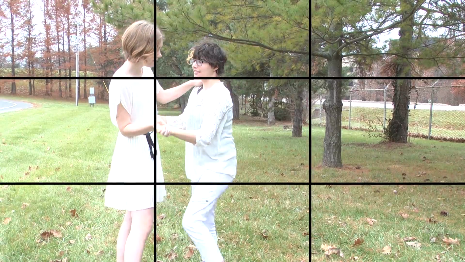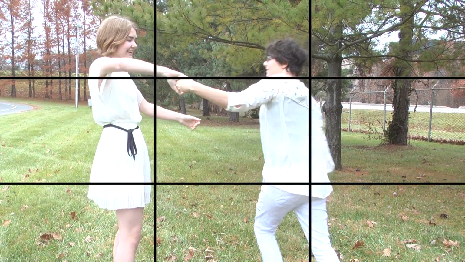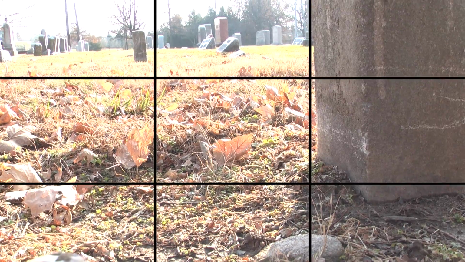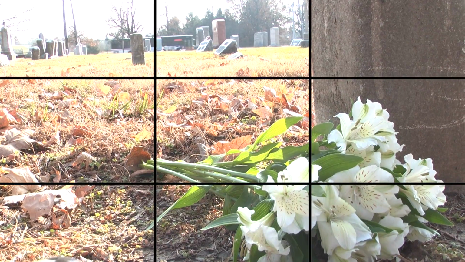If your subject is a person, it's also important to line their eyes up to the highest of the horizontal lines as well. While this rule applies most directly to human subjects, it can also be applied to objects, animals, or anything else you want to film.